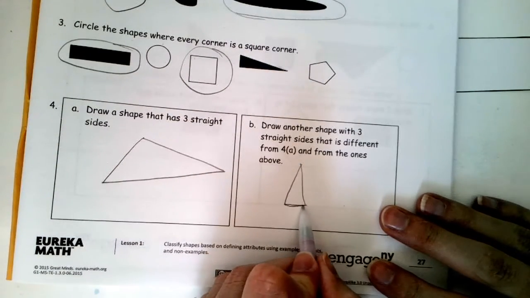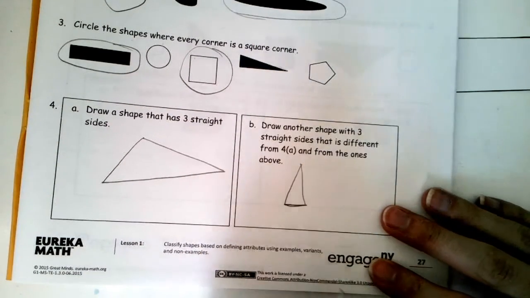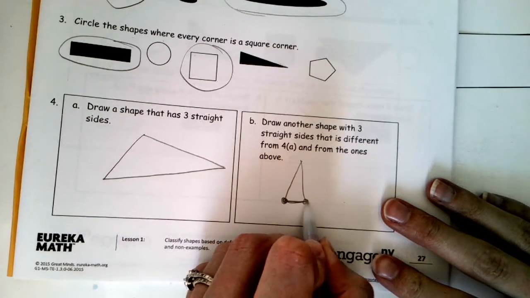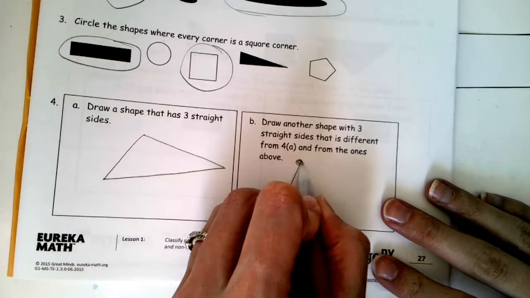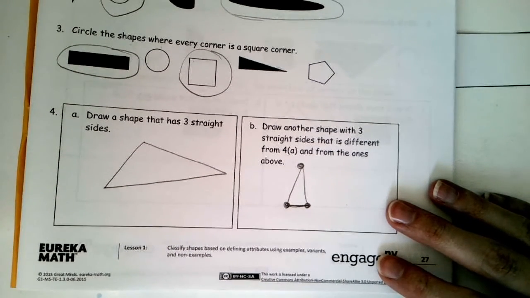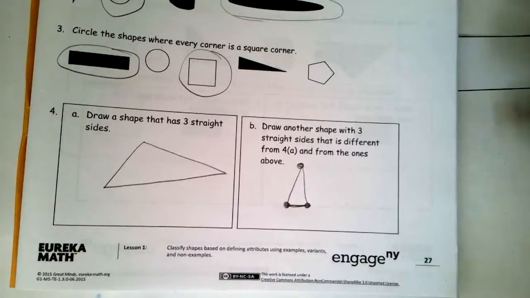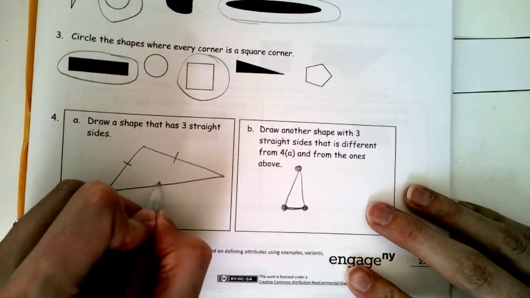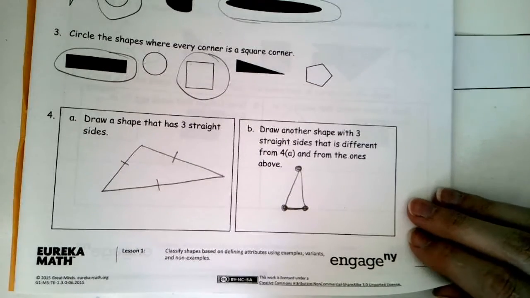Okay, then I want you to practice counting your corners or your sides. 1, 2, 3. Just to make sure you're practicing and you're making sure. Good job. I could count the sides, remember. 1, 2, 3. Awesome. Let's move on, first graders.